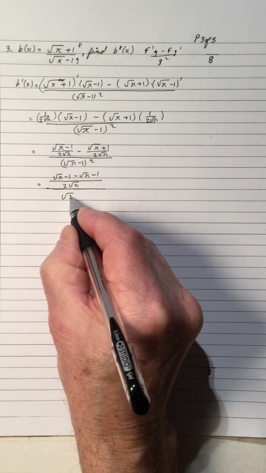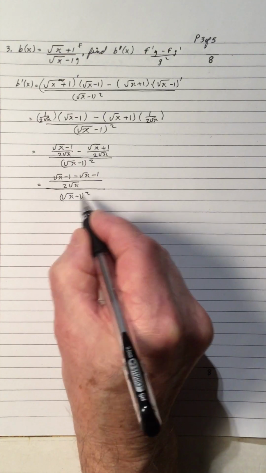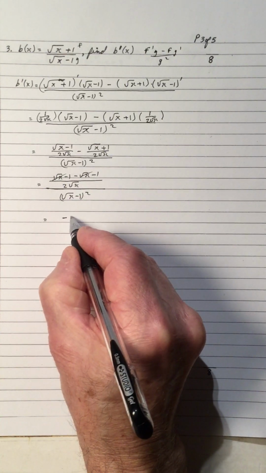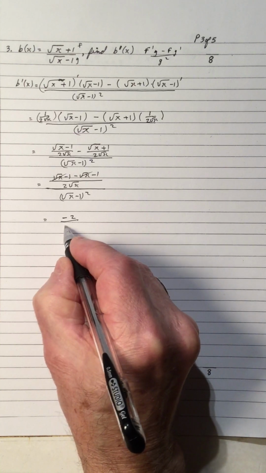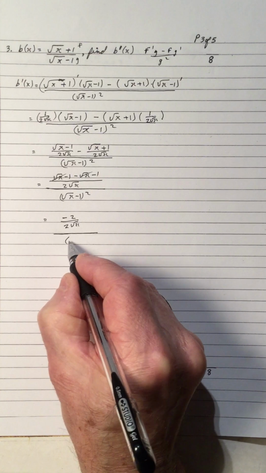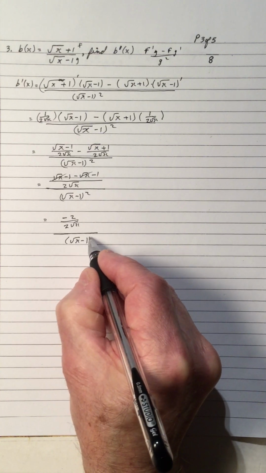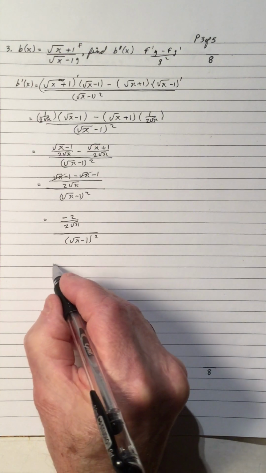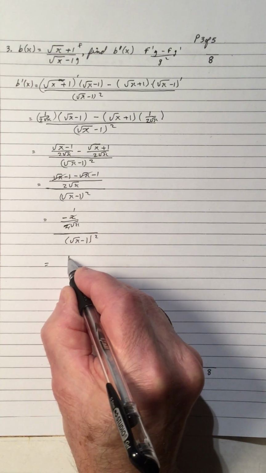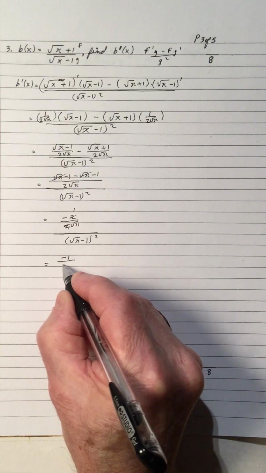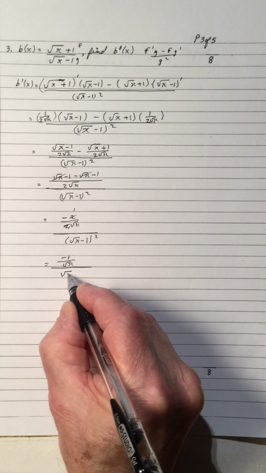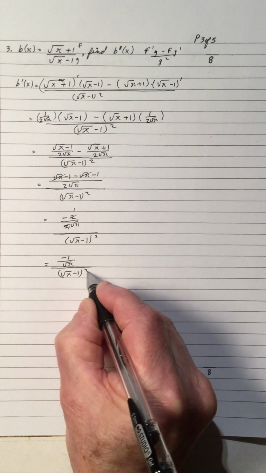And the root x's cancel out, so that gives us negative 2 over 2 root x divided by root x minus 1 squared. And the 2's cancel out here, so that's negative 1 over root x divided by root x minus 1 squared.